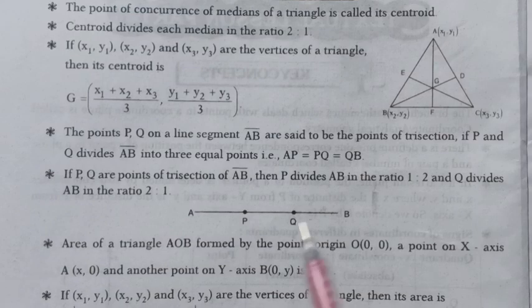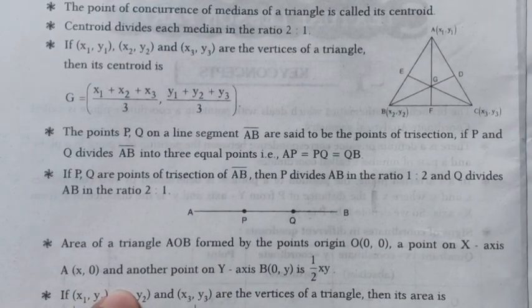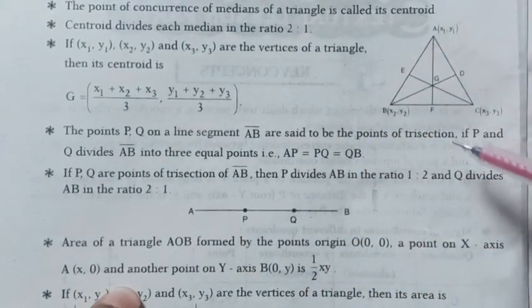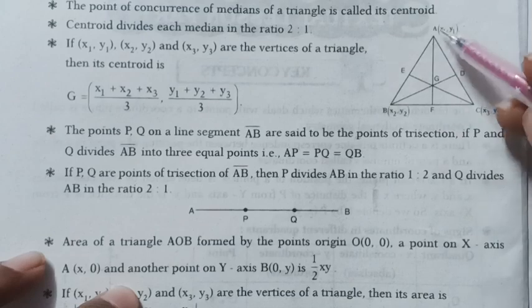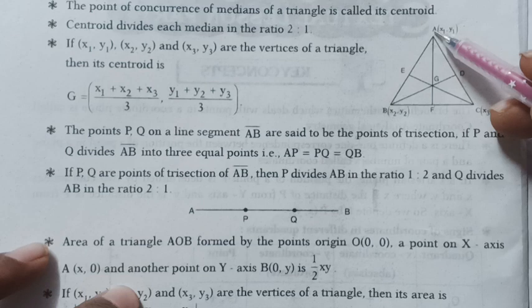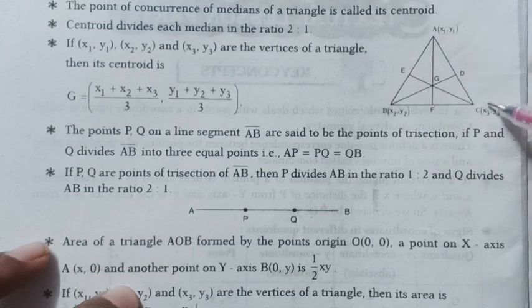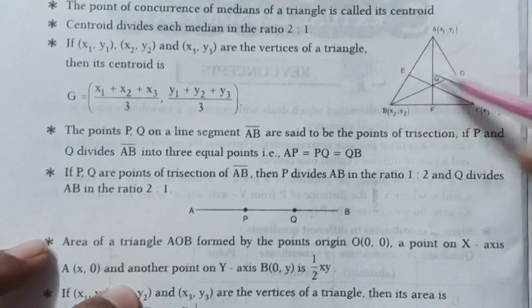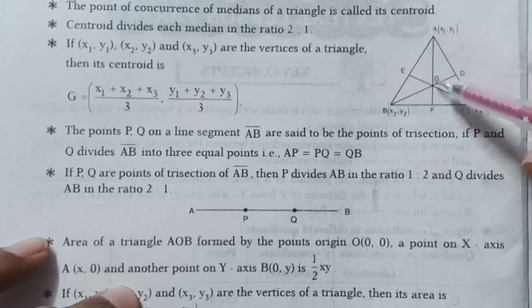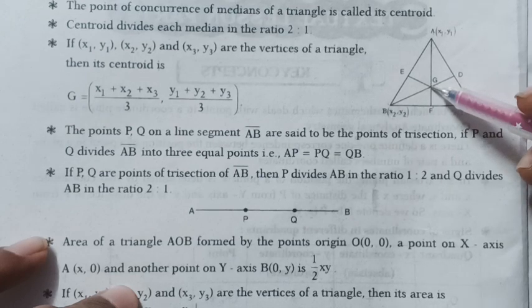The point of concurrence of the medians of a triangle is called its centroid. Now look here. This is a triangle ABC. Draw a perpendicular line from vertex A to BC. This is AF. In the same way, CE and BD are drawn. They meet at the point G. The point is called the centroid.